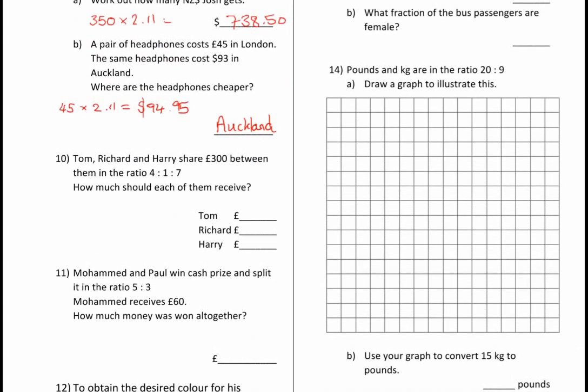Right. Tom, Richard and Harry share £300 between them in the ratio 4 to 1 to 7. How much should each one of them receive? So what I would normally do on this sort of question is add up to see how many parts there are in total. So that would be 12 parts. And it's £300 that we're sharing into those 12 parts.